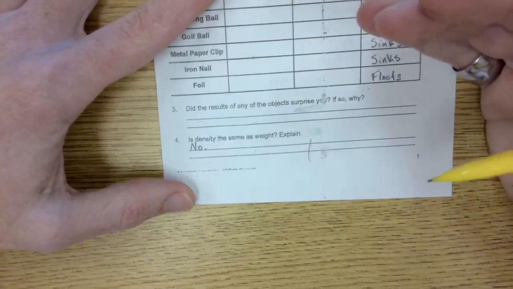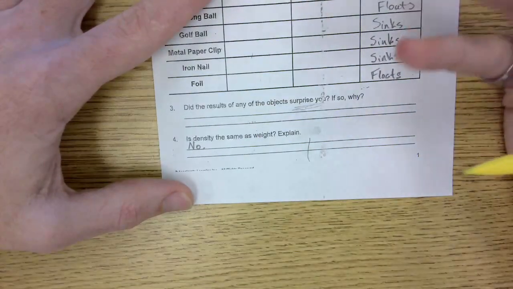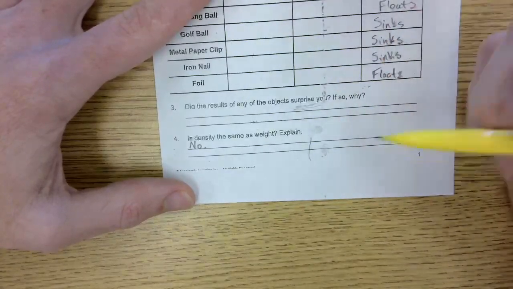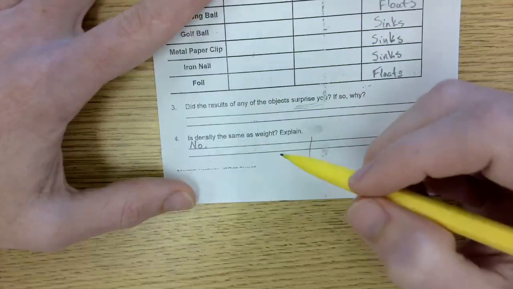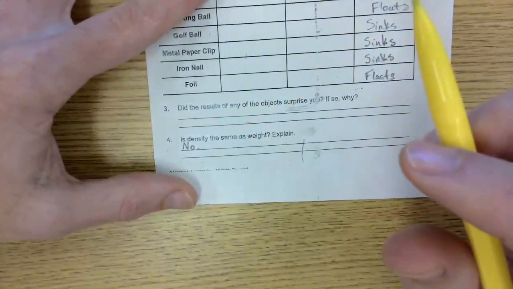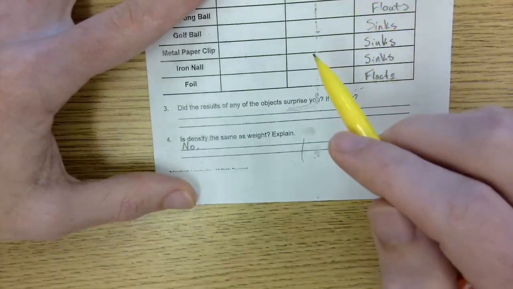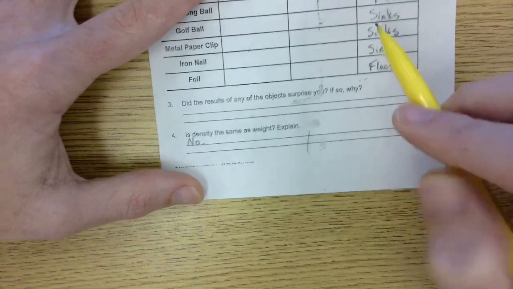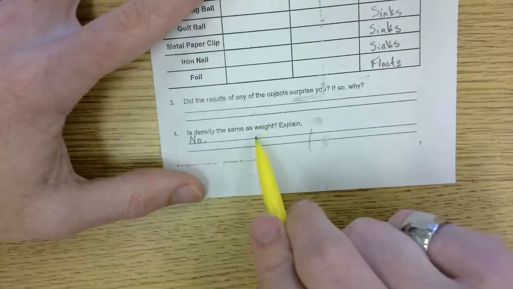Right? So the gravity from the earth pulls everything down and keeps it on earth, and that's what determines your weight. Your density is actually determined by, what did we say? The amount of matter something has relative to the amount of space it takes up.